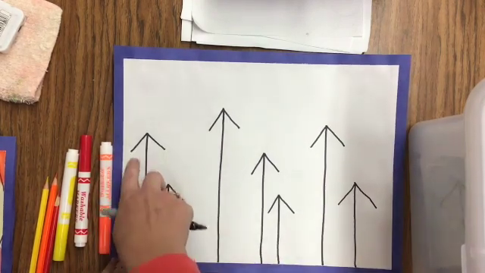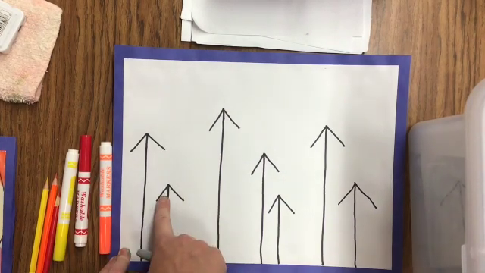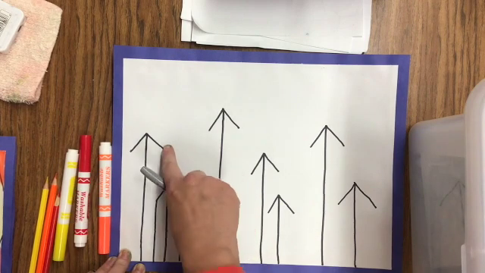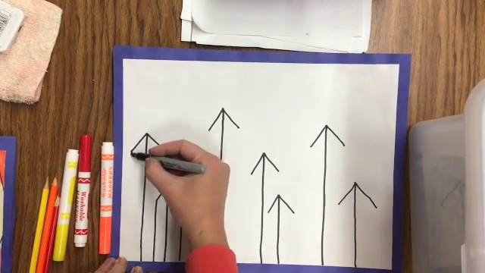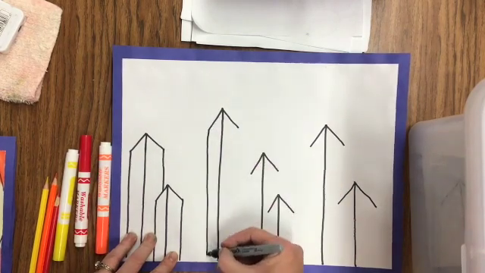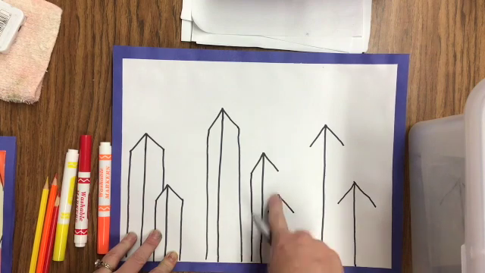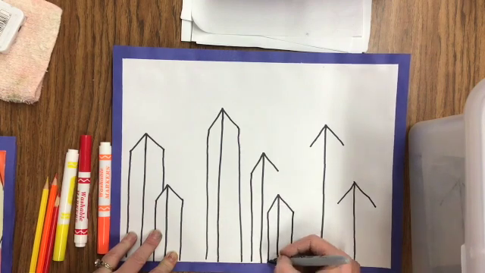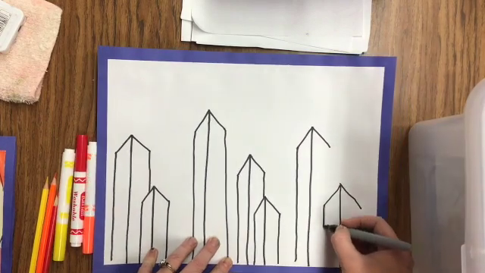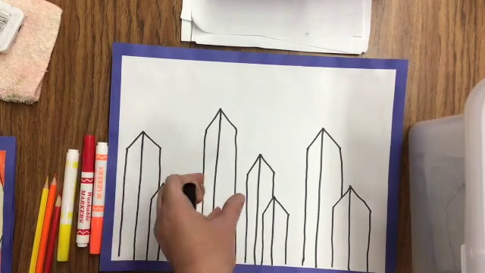So once you've got your arrows drawn, I would do this in pencil first, and then I would trace in Sharpie. I'm doing it in Sharpie so you can see. All you're going to do is take the end of your arrow and then go straight down to the bottom of your paper. If you'd like a ruler for this, I can get you one so that you can straighten your lines, but you don't have to have one. Notice right here where these buildings are close together, that building is going to touch the top of it, and it's going to look like it's overlapping or going behind the other building.